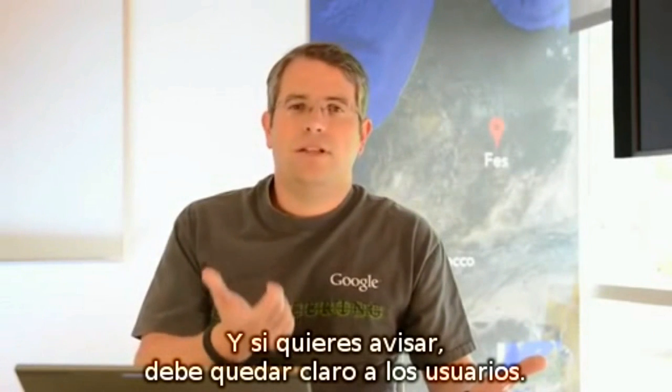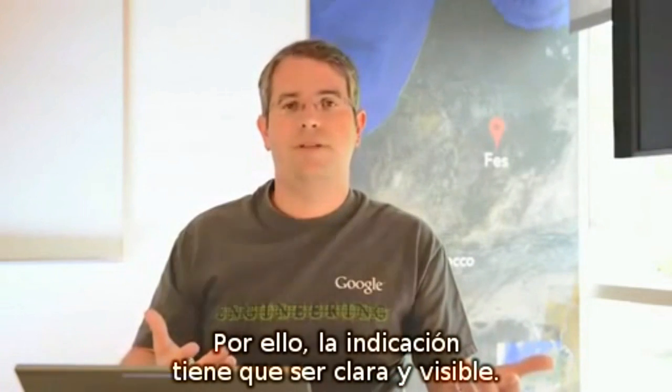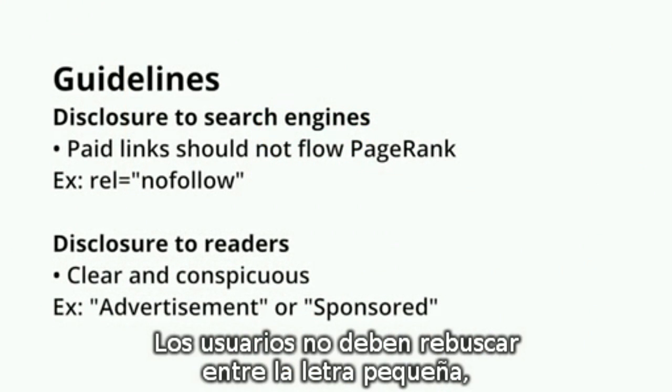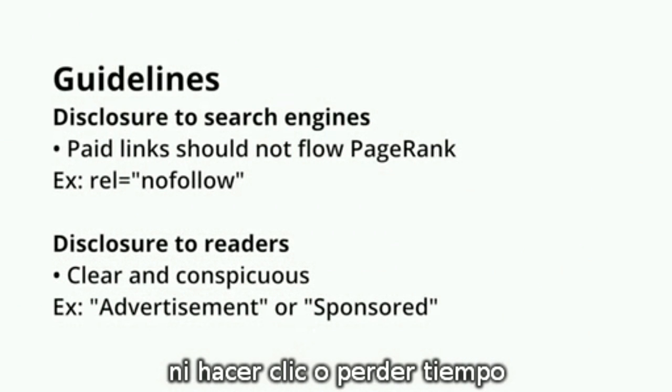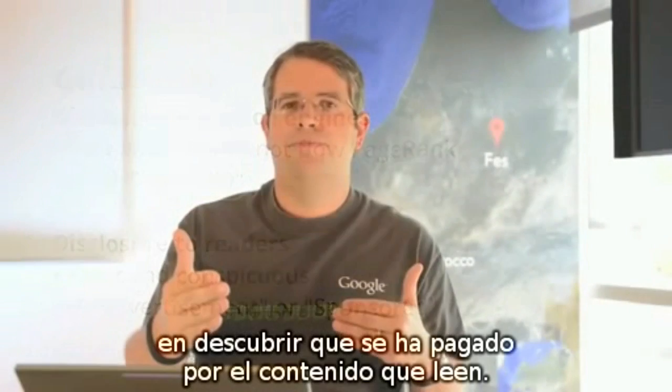Likewise, if you are doing disclosure, you need to make sure that it's clear to people. So a good rule of thumb is there should be clear and conspicuous disclosure. It shouldn't be the case that people have to dig around buried in small print or have to click and look around a long time to find out, oh, this content that I'm reading was actually paid.